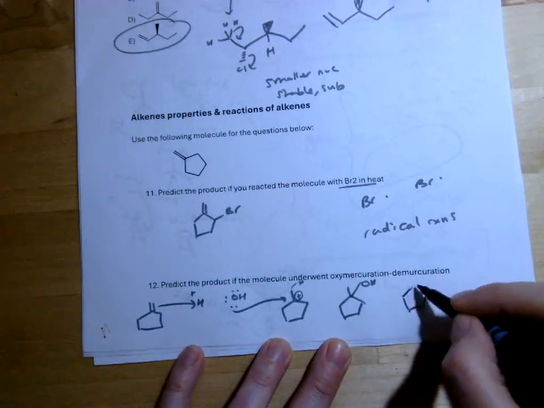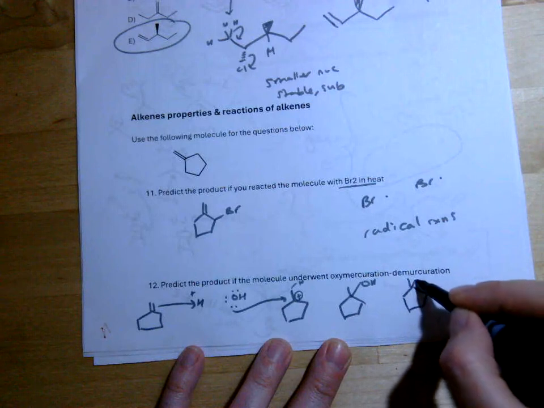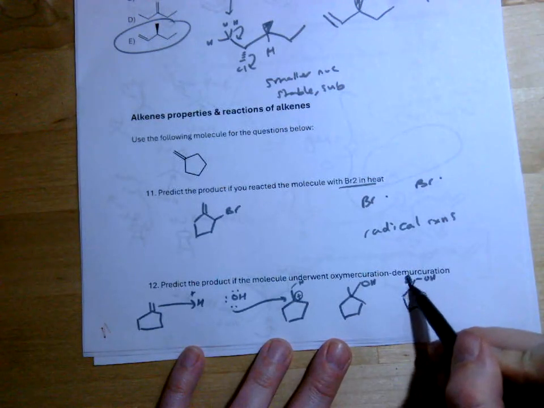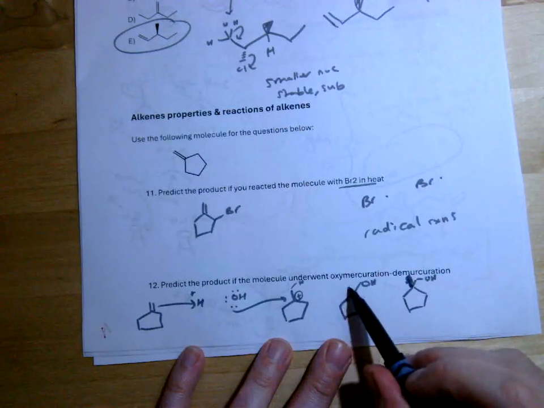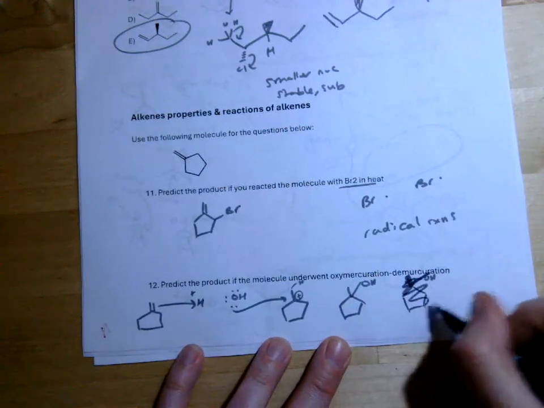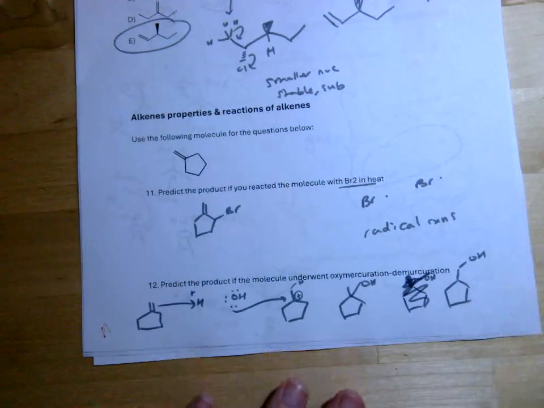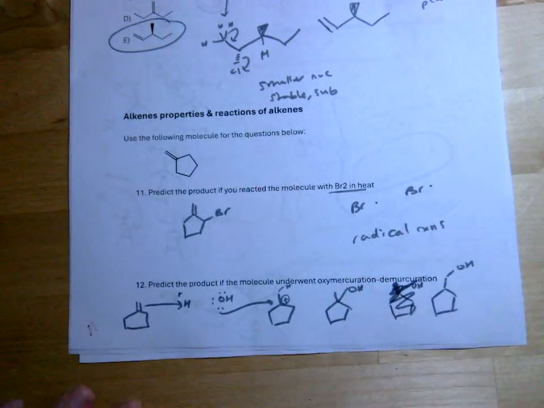And then if we had hydroboration oxidation, it would add to the other side of that bond. It would add to the top. So our product would look like this. So knowing all those three and how they're different is really valuable.